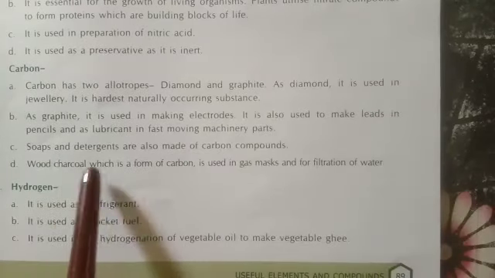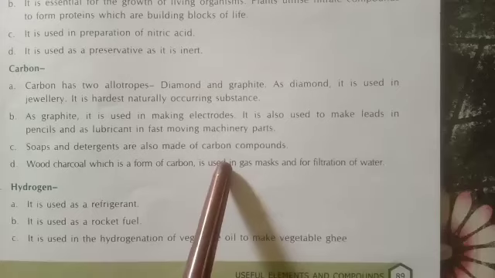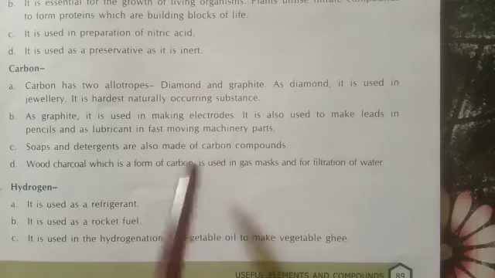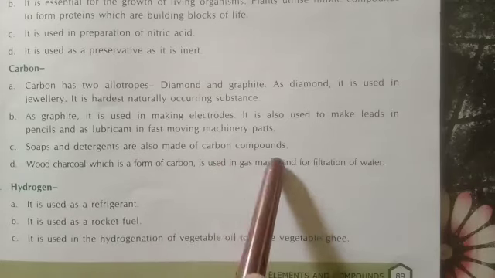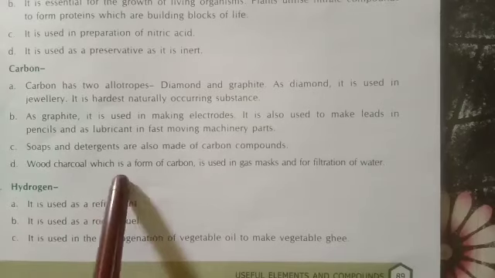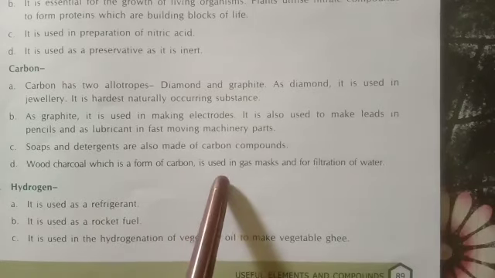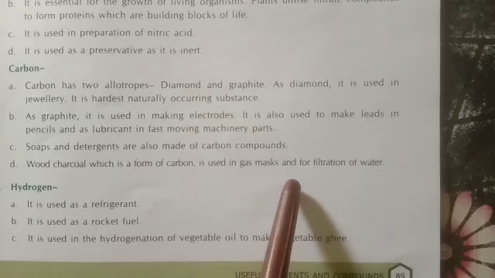Next, soap and detergents are also made of carbon compounds. Wood charcoal, which is a form of carbon, is used in gas masks and for filtration of water.